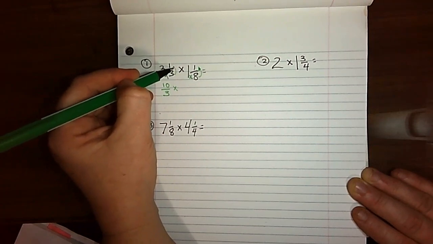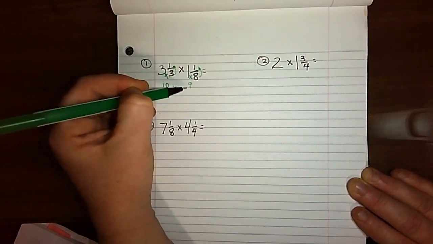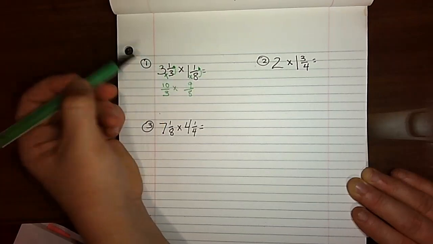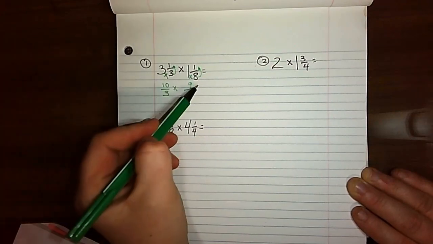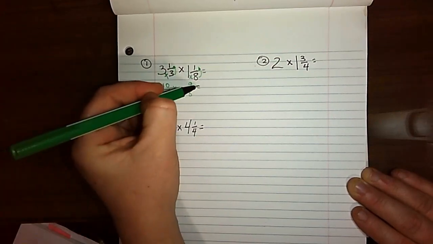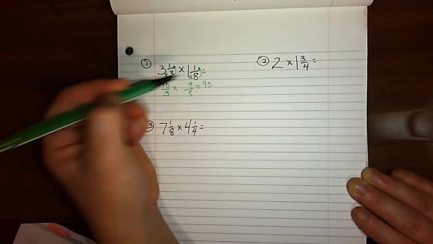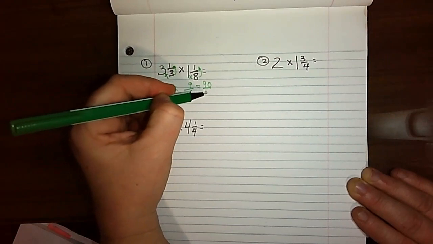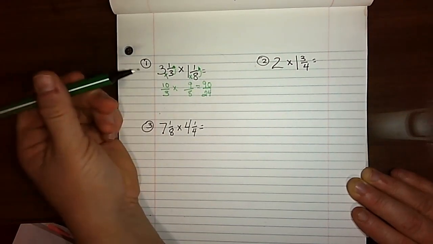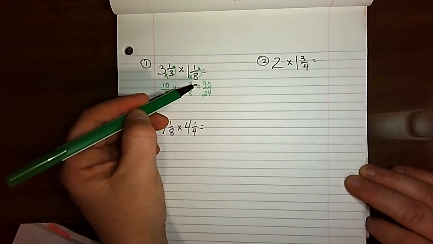Sorry, I forgot to do that little thing over there. Plus the 1 is 9/8. Then again, treat them separate. And we are left with 10 times 9 is 90/24. Yep. Right? But again, there's an improper fraction again.